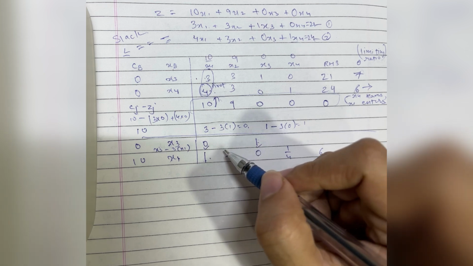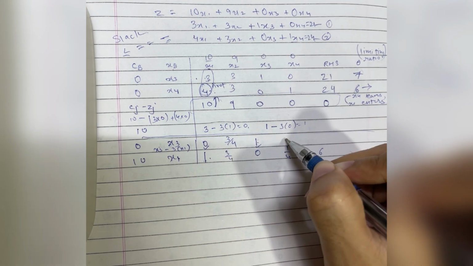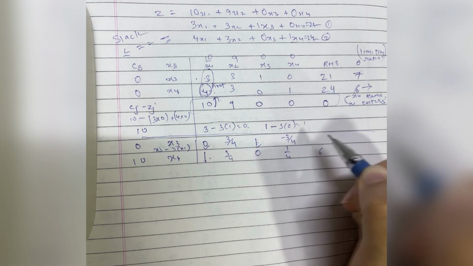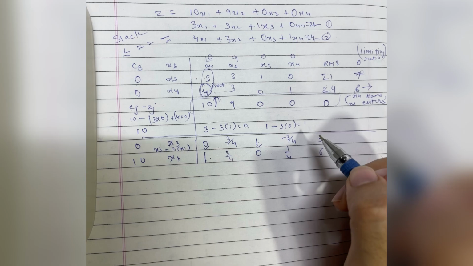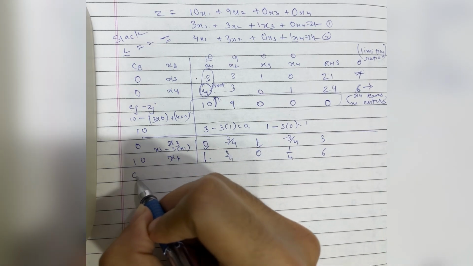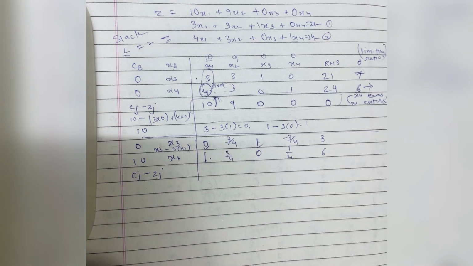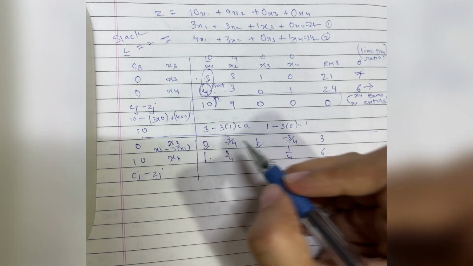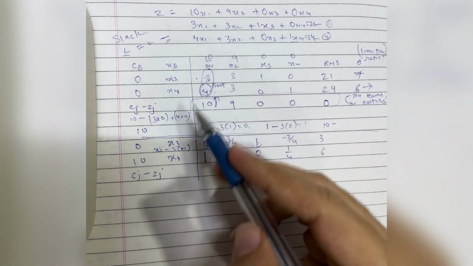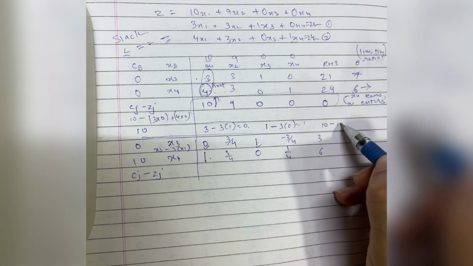Similarly, we proceed to solve this, which is 3 by 4. We solve this, which is minus 3 by 4. These values come as 0. So again, we calculate Cj minus Zj for these particular equations. Here, 10 minus 0 into 0 is 0, and 10 into 1, so 10.